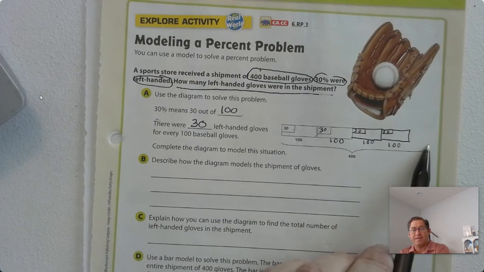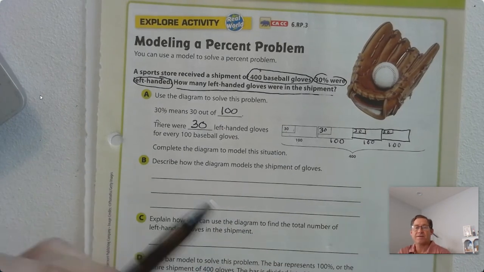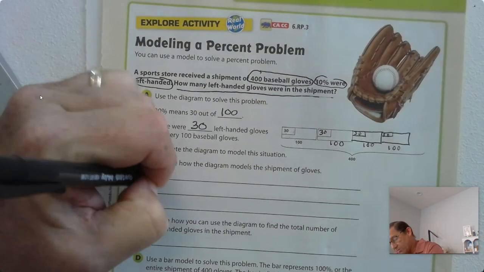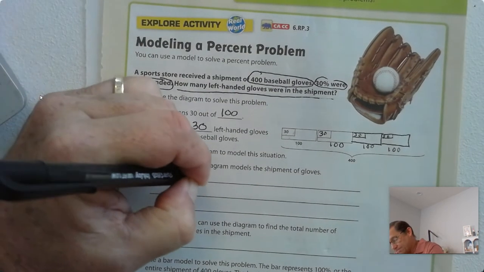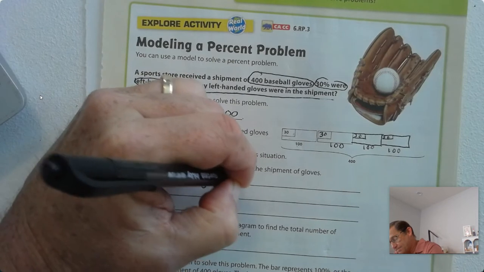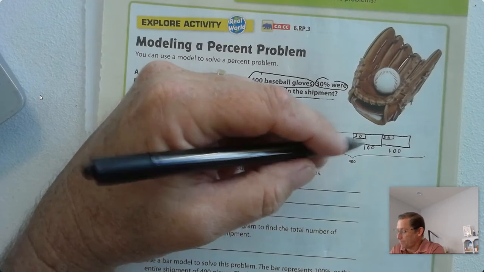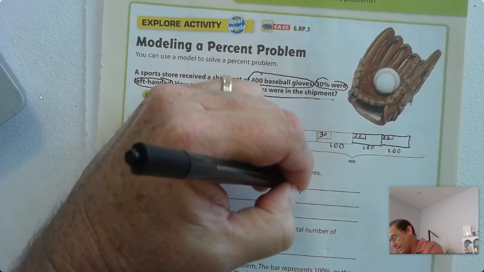So this is what we did to complete it. Now describe how the diagram models the shipment of gloves. Well, the large rectangles represent 100 gloves.